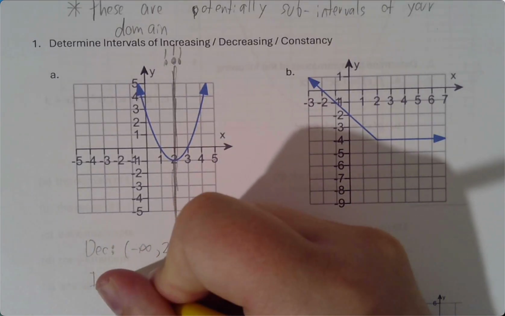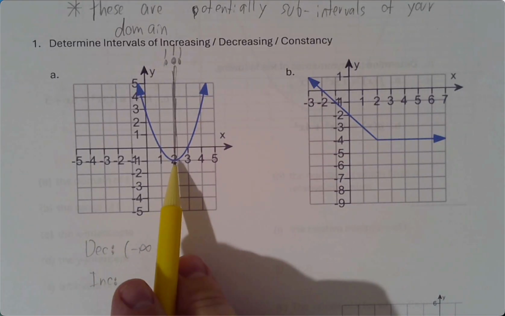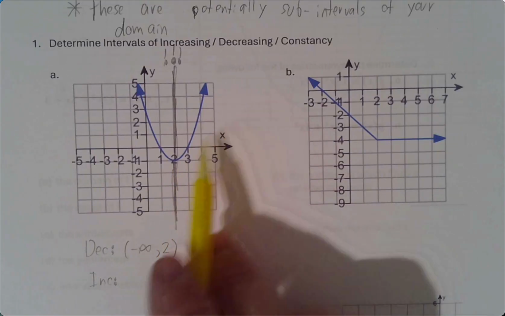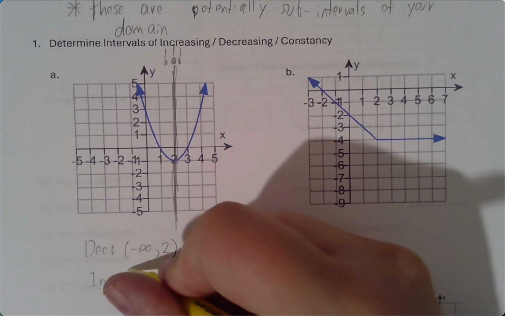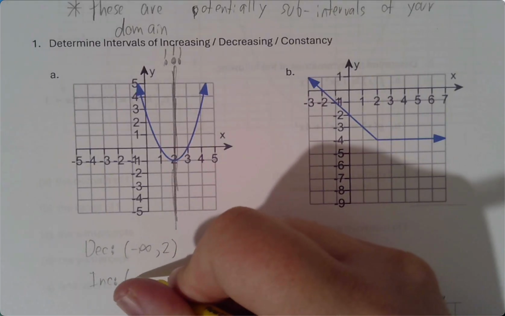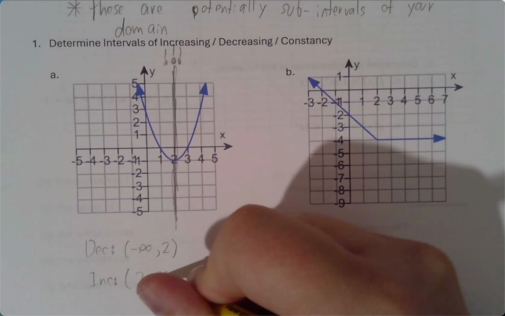And then that brings us to increasing. Where am I increasing then? Well, here was the lowest point, and from here, as I move from left to right, I'm now moving up on the graph. And so that would be from 2 to infinity.